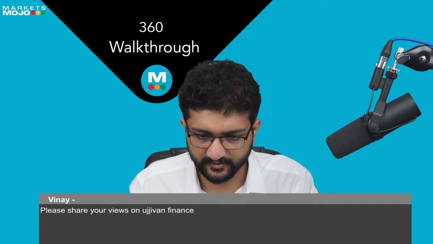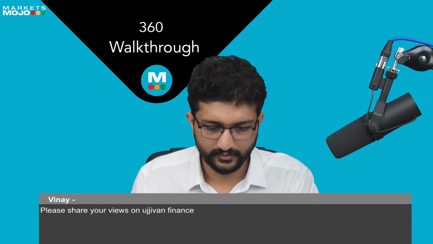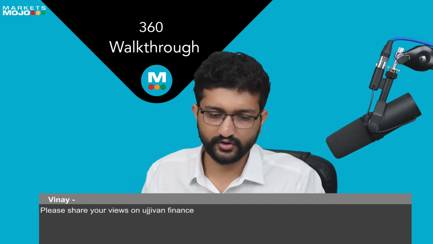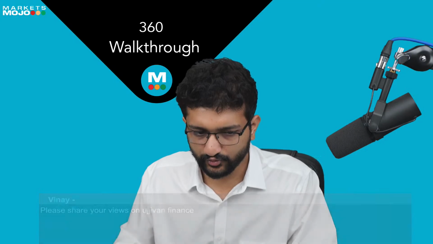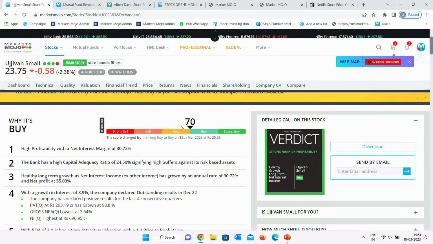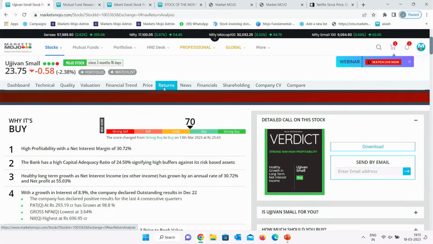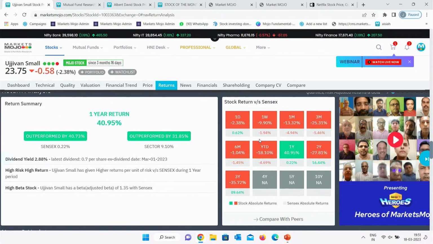Okay, so Ujjivan Small Finance Bank. It's currently a Mojo stock at the border of hold and buy. It was a strong buy previously and it's come to buy. If I go to returns, I can get a quick idea of how the company has been at a bearish performance. You can see year to date it's down by 18%, and 13% down in a 1 month period.